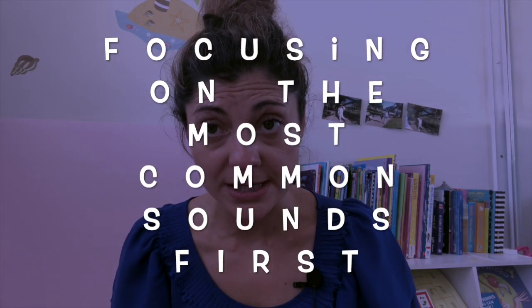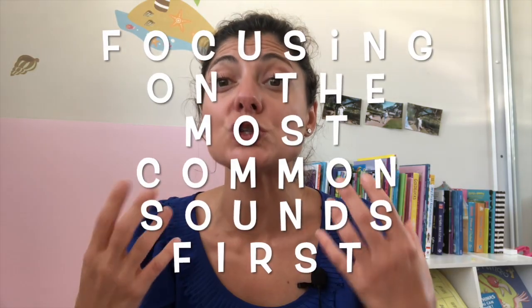Factor number 4 is focusing on the most common sounds letters make first, so we can start reading words as soon as possible. So instead of following the order of the alphabet, we focus on the most common sounds in the first 200 words or so in most elementary word lists. Again, I repeat, the idea is to get our children reading real words as soon as possible.